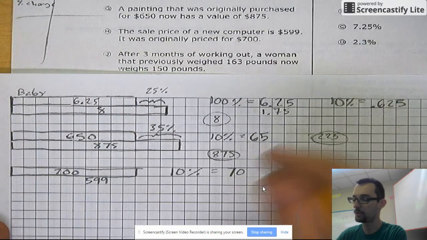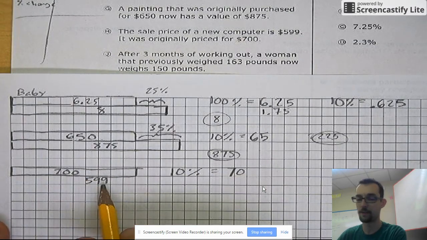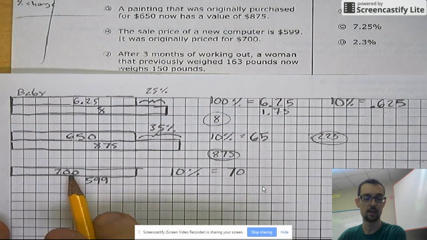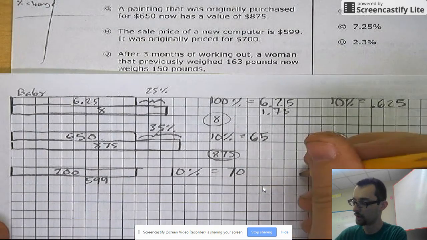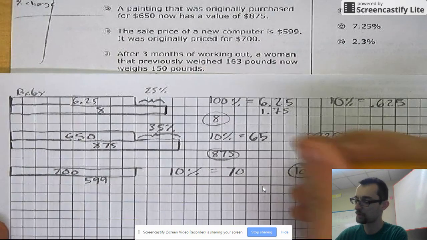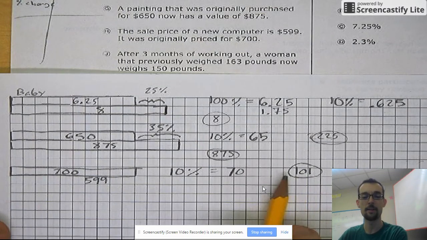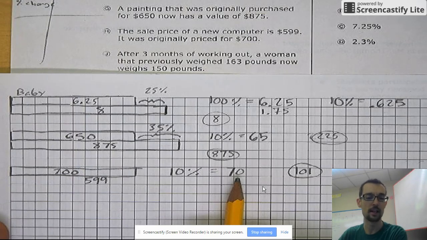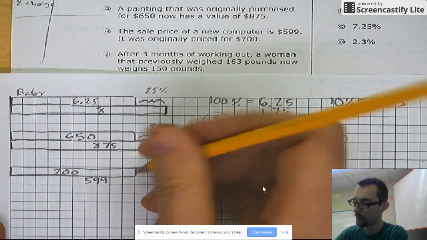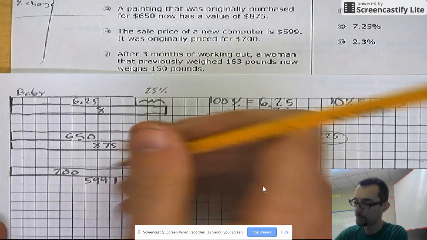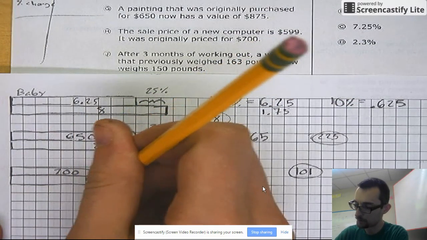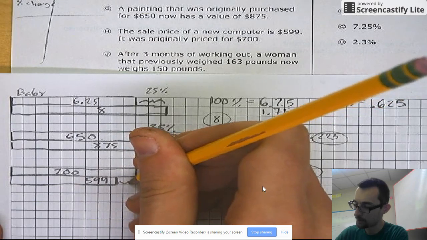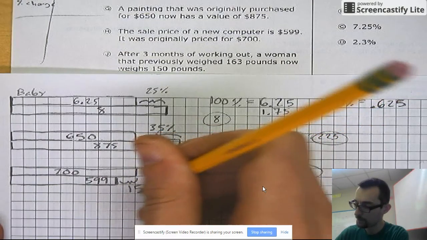Well, let's see. How much different is 700 than 599? That is a difference of $101. That's how much you're saving. So my target is 101. How many times does 70 go into 101? Well, it definitely goes in one time. It doesn't go in twice. It'd be 140. Some say 1.5. I'm going to guess at 1.5. All right. So I'm going to draw this 1.5 squares shorter. All right. And my percent decrease is about 15%.